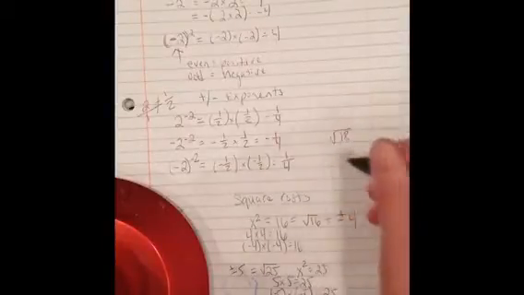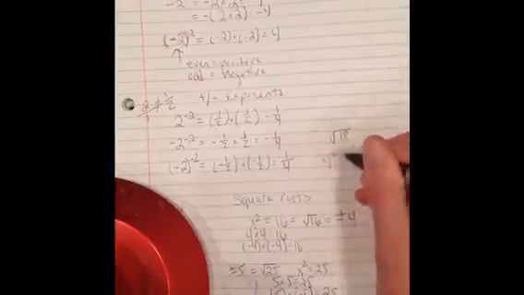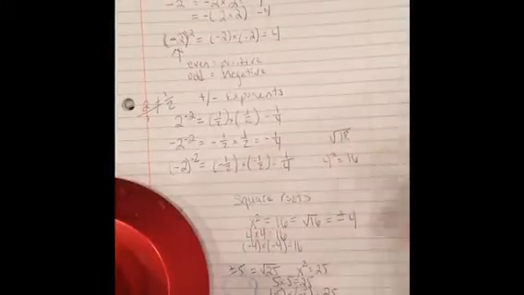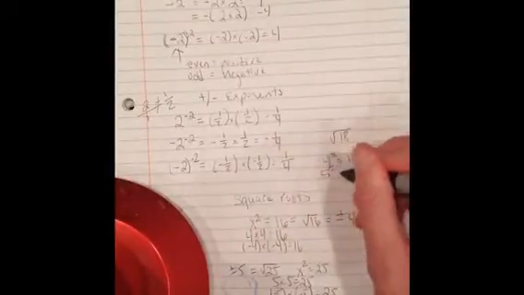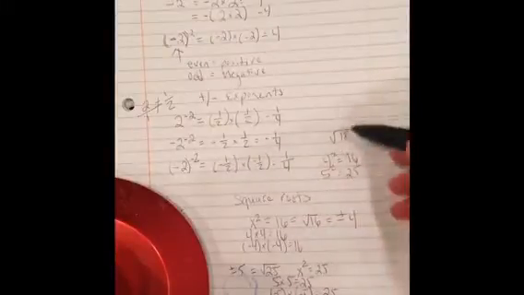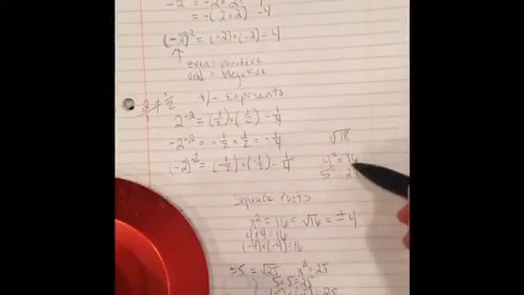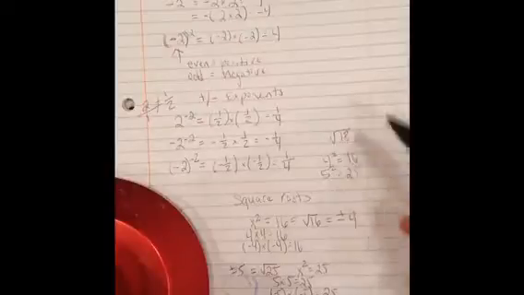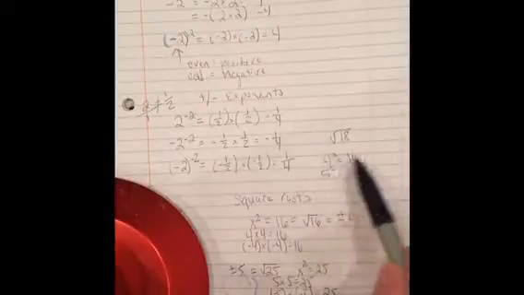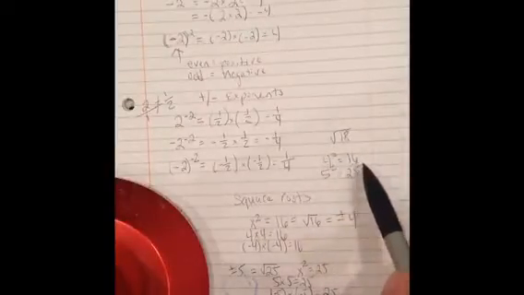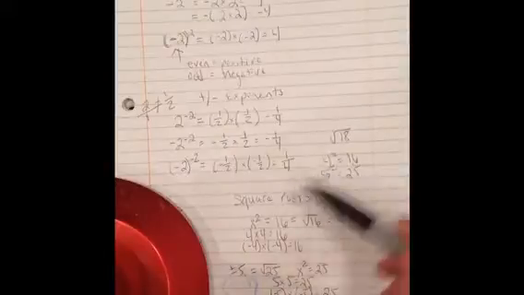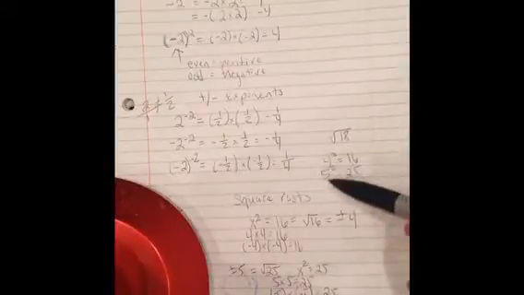So, for example, we know that 4 squared equals 16. We know that 5 squared equals 25. We know that 18 is between 16 and 25, closest to 16. So we would say that our answer is going to be somewhere between 4 and 5, but closer to 4 than 5.